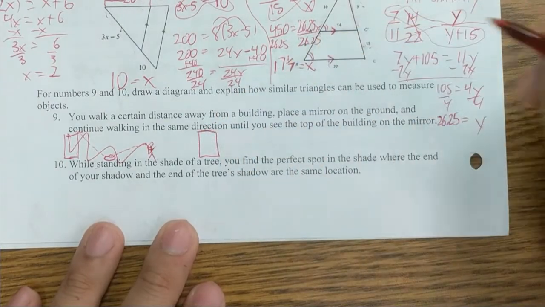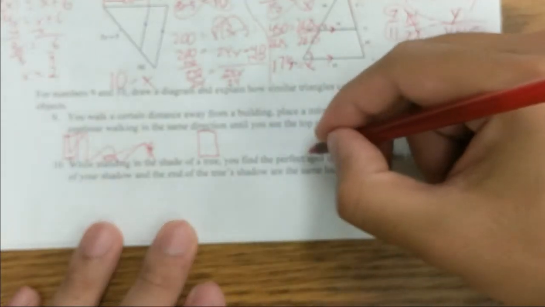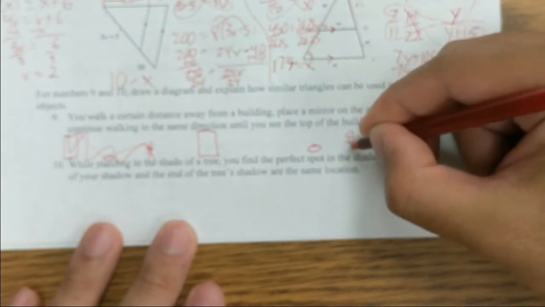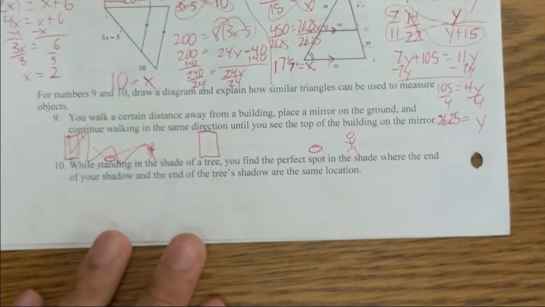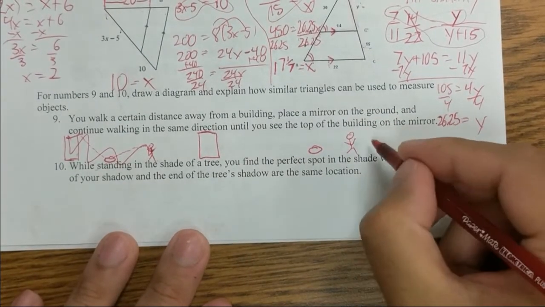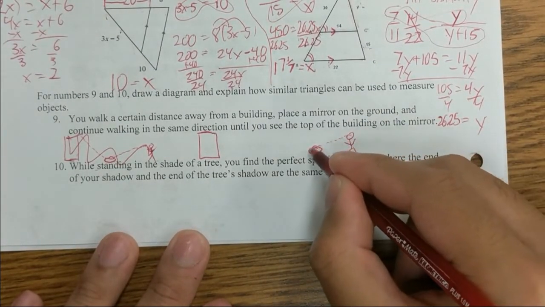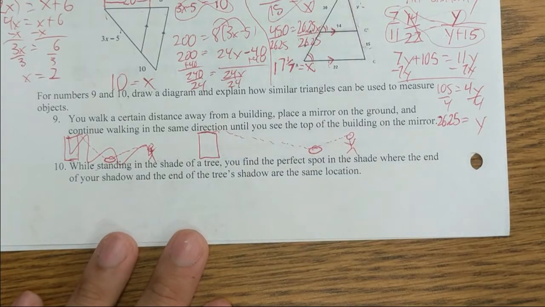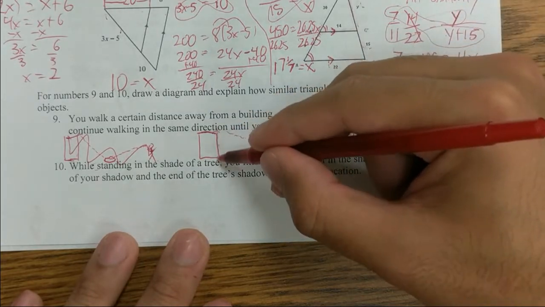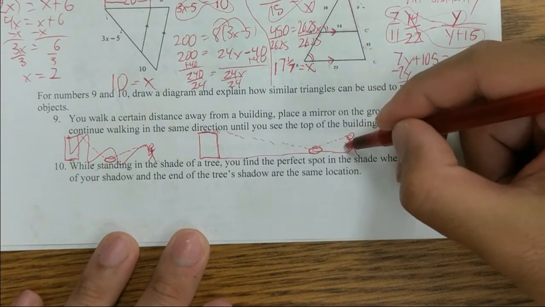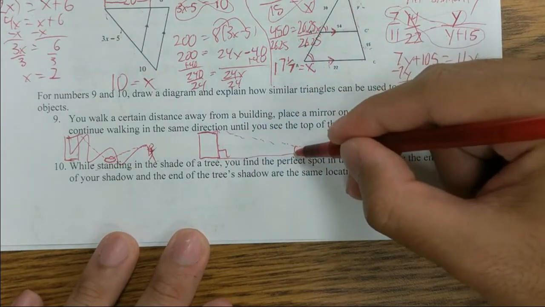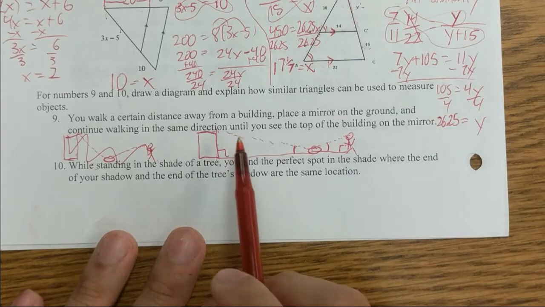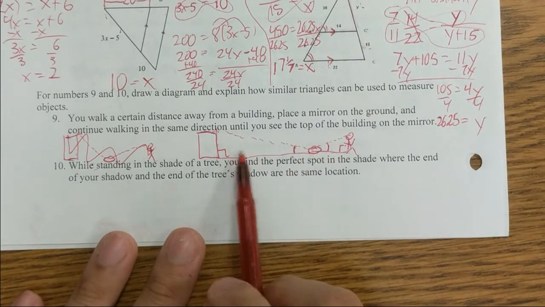Here's the building. You start here, you drop a mirror on the ground, and then you walk a little further away. Here's your line of sight. It bounces off the mirror and sees the top of the building. So why is this helpful? Because now you have two right triangles, and the mirror bounces your sight off at the same angle. That means we have two similar triangles by AA similarity.